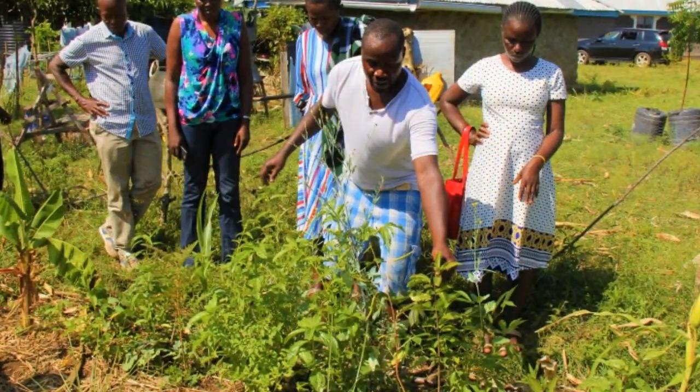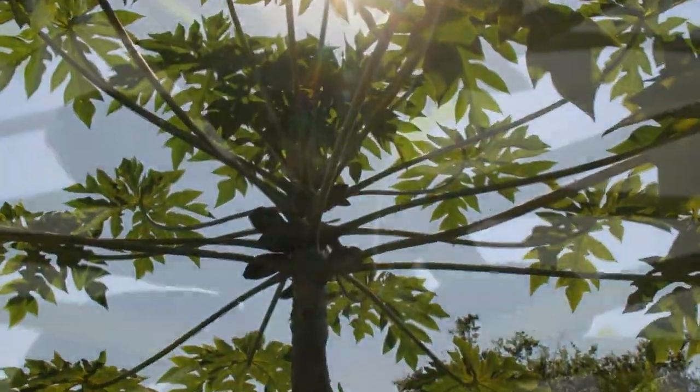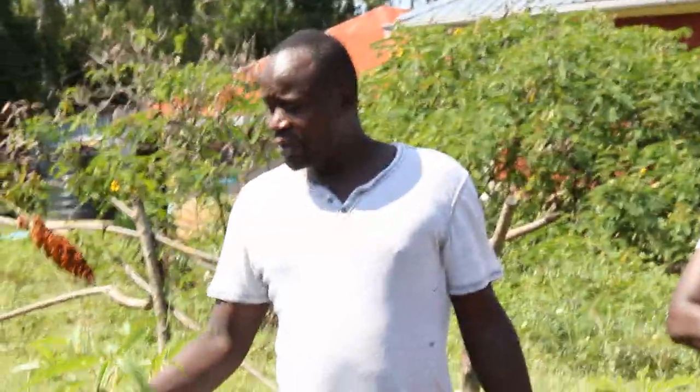So the principle in the tree line, we basically have a tree in every meter on the tree line. A tree in every meter. And when you plant these trees, you bear in mind your needs. What are your general needs? My general need is I want food, I want firewood, I want also to build.